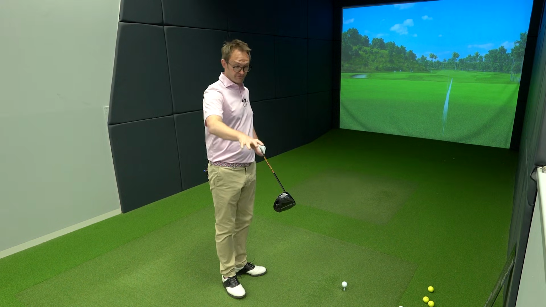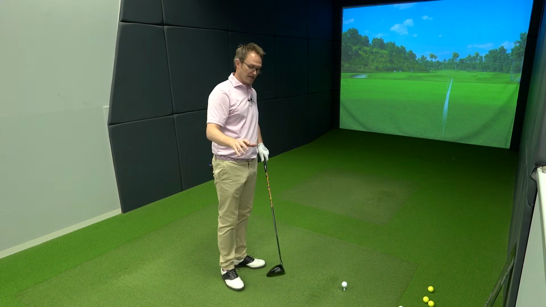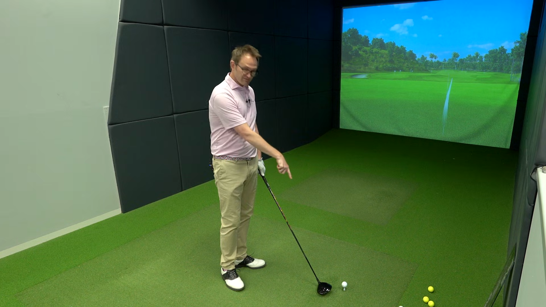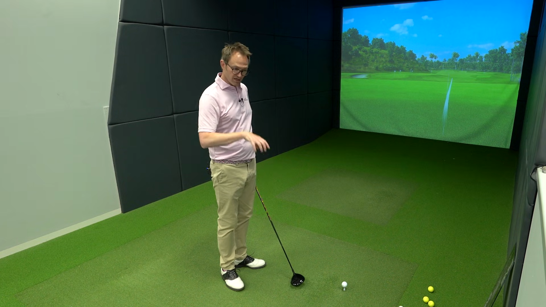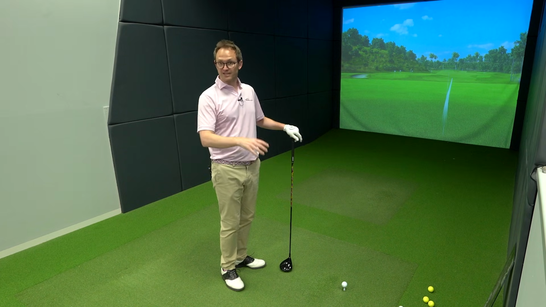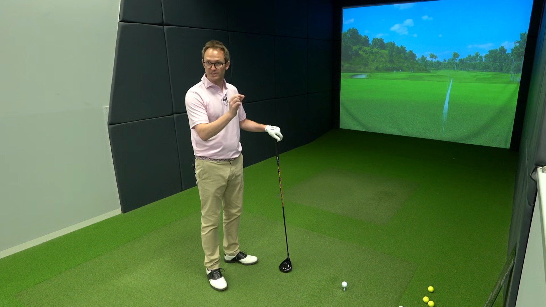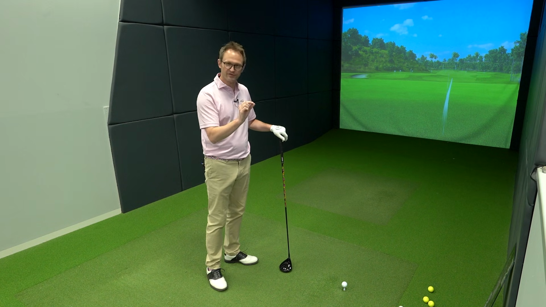So I've now got driver in my hands. Now this is a different kettle of fish altogether with regard to angle of attack. And why is that? Well, one, the ball's on a tee. So with an iron, the ball's on the ground 90% of the time, unless you're on a par 3 where you tee it up. And even then it's teed up only a very, very small amount.